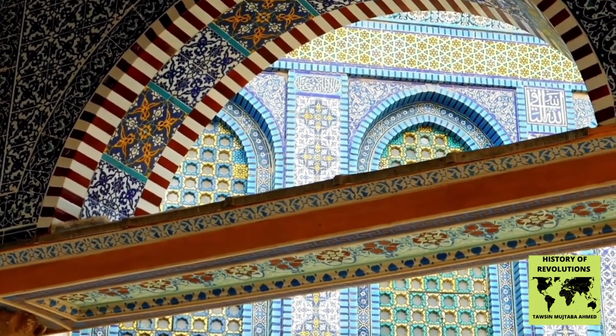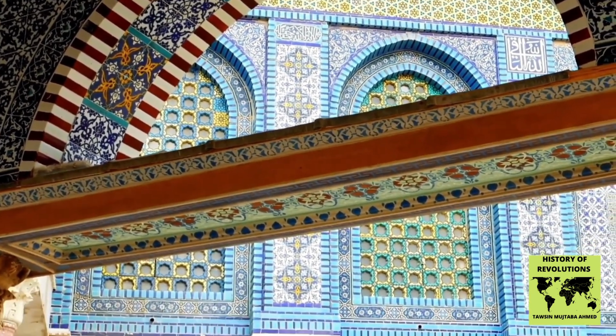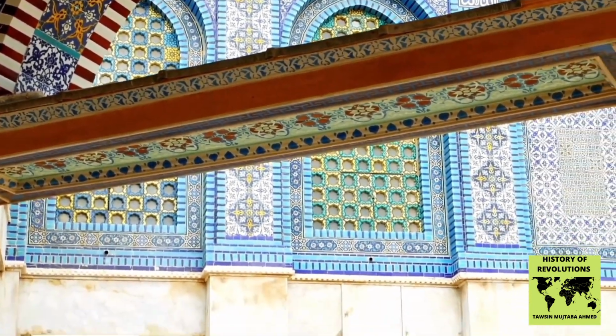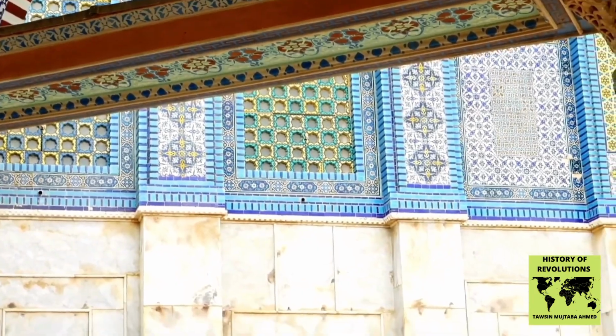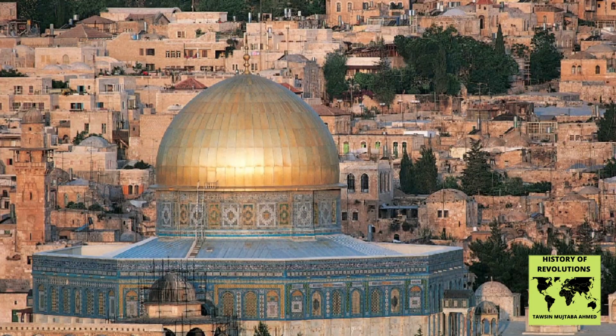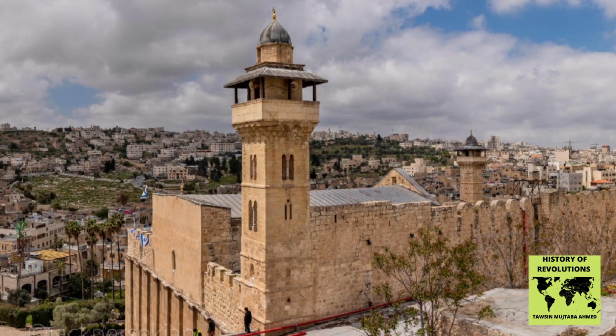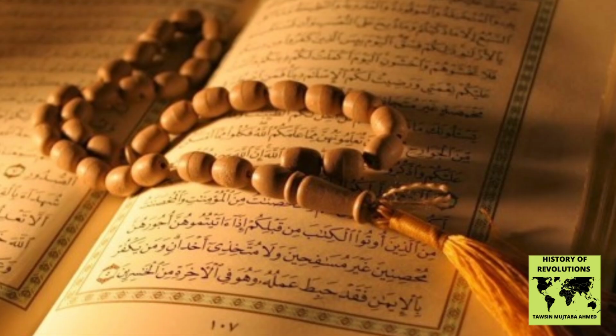The Mamluks rebuilt various mosques in Palestine that had been destroyed during the Crusades, such as the Dome of the Rock Mosque and the Ibrahimi Mosque. They also invested in science and scholars in Palestine.